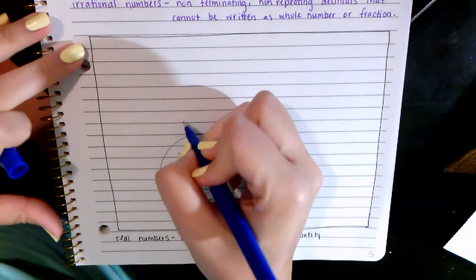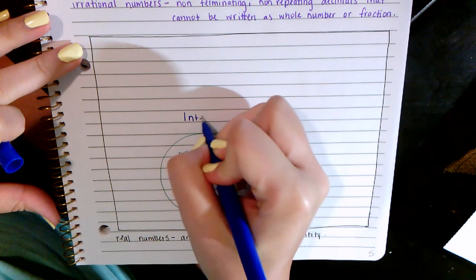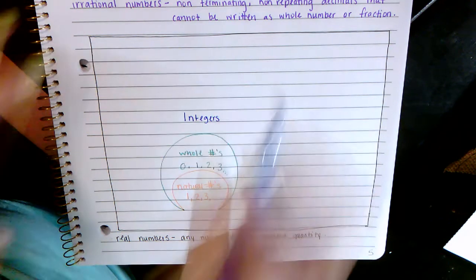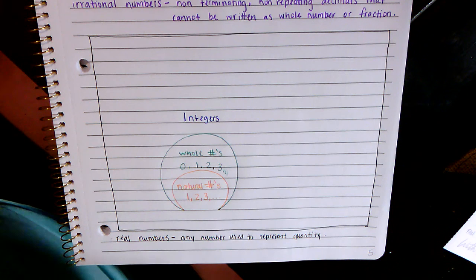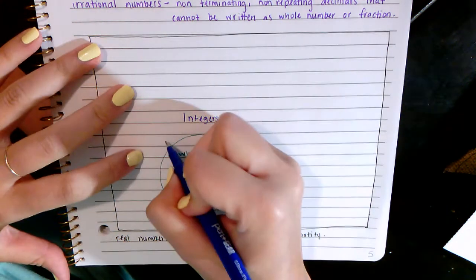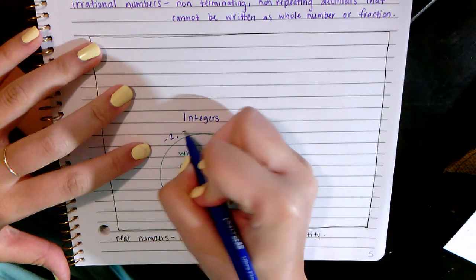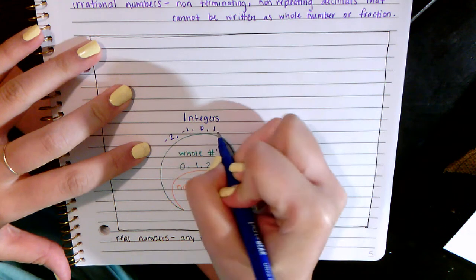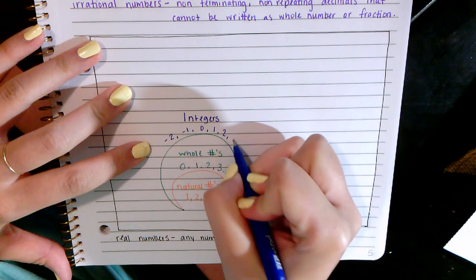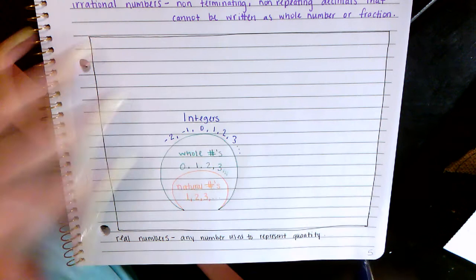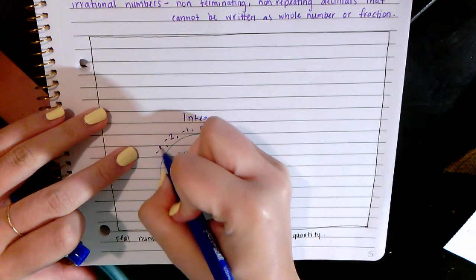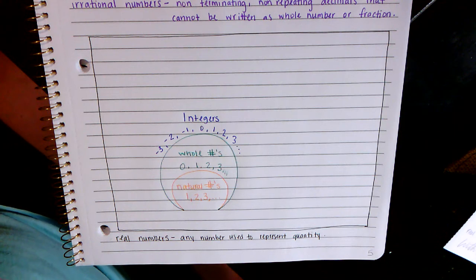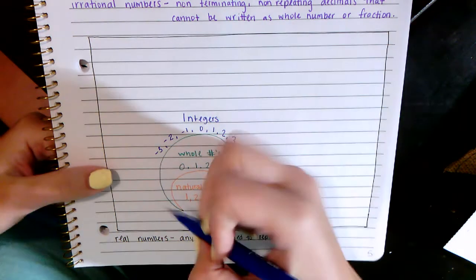All right, the next one is integers. So I'm going to write that up here. And those are the ones that include negative and positive whole numbers. You guys have seen a lot of these. Right, so it's going, actually I'm going to do -3 to 3. Right, negative and positive whole numbers. Draw your circle around that.